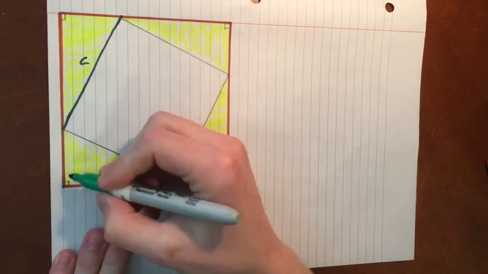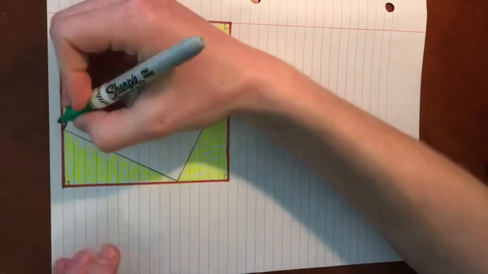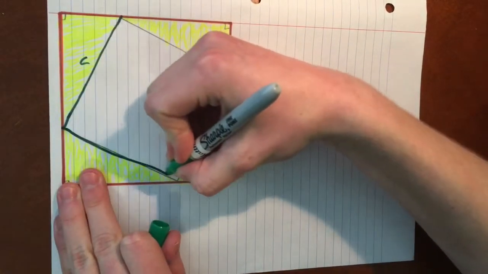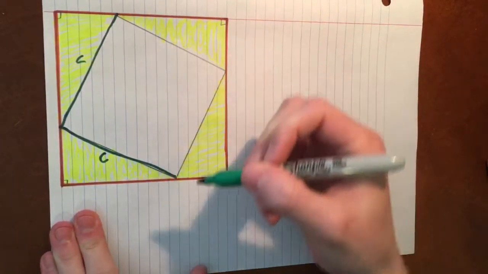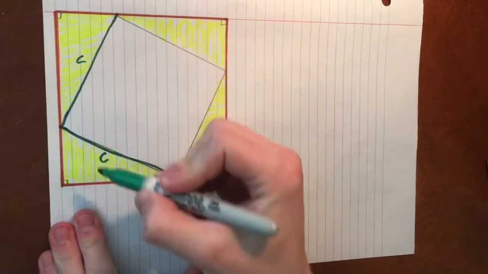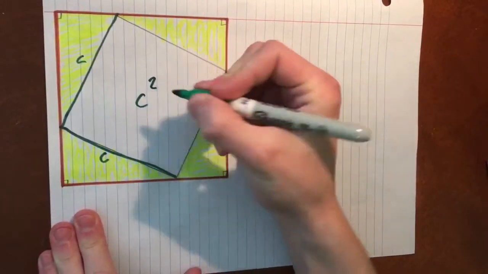And again, let's do this one. Across this right angle is another side. Let's make it green, call it C. So if we want to find the area of this square right here, we're going to take length times width, or C times C, which is C squared.